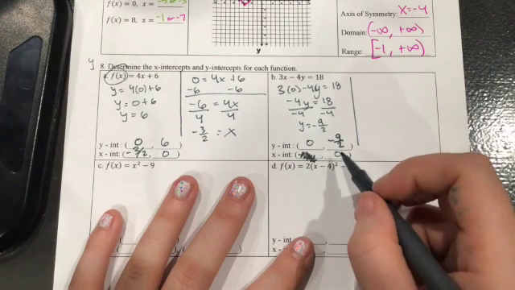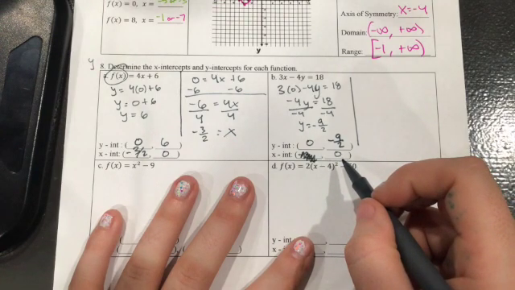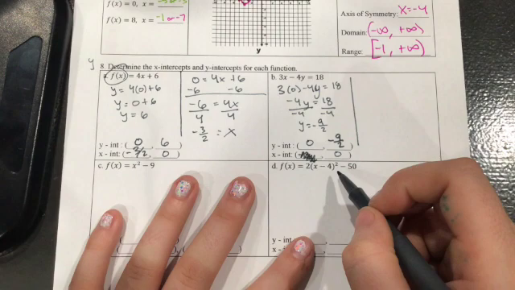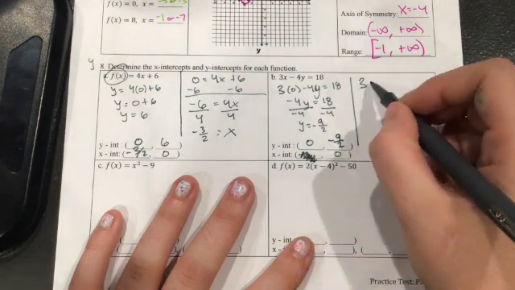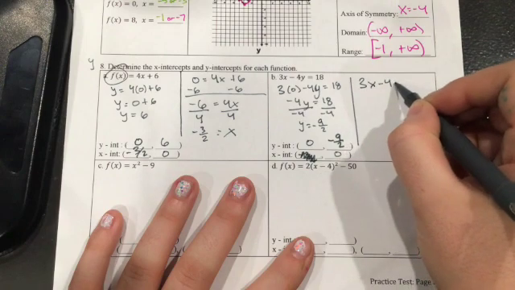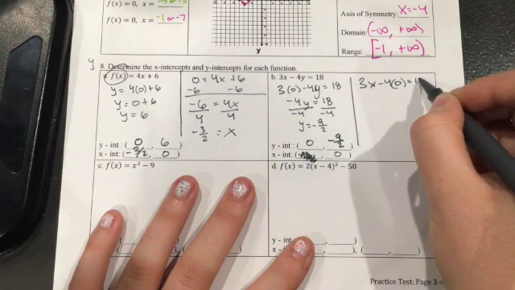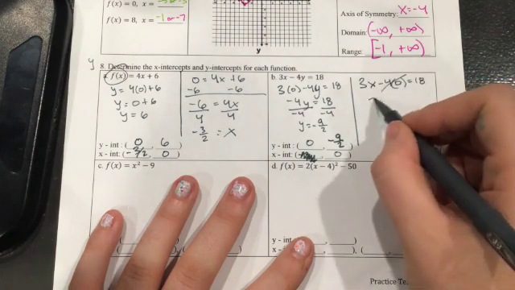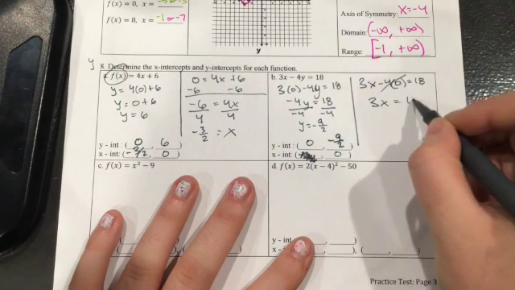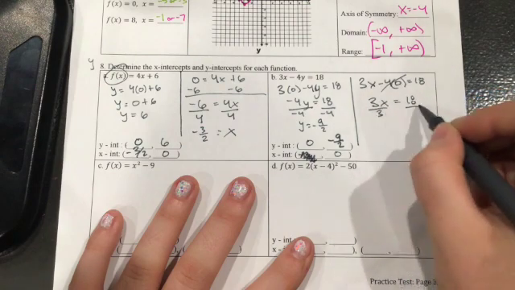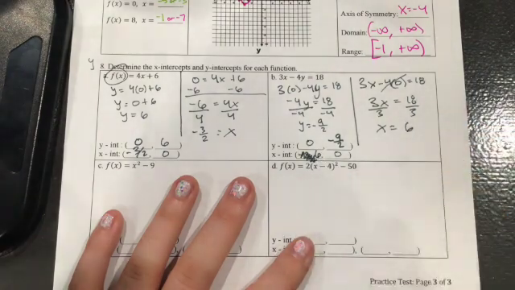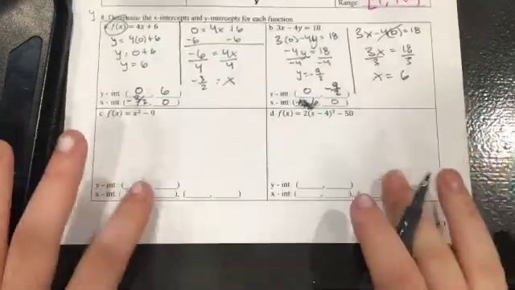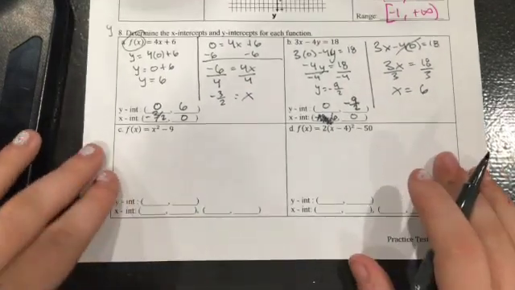Now let's do this one. There we go. These two are a little bit harder, so let's take it a little bit slower.